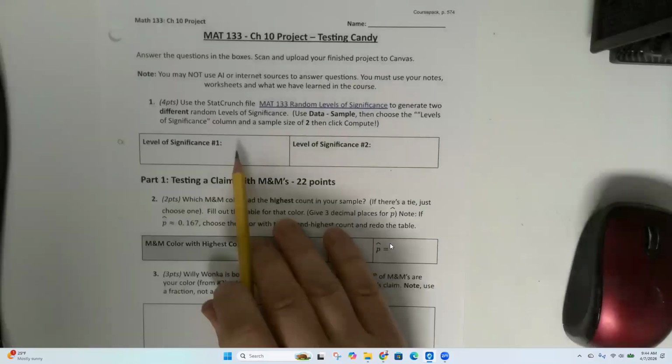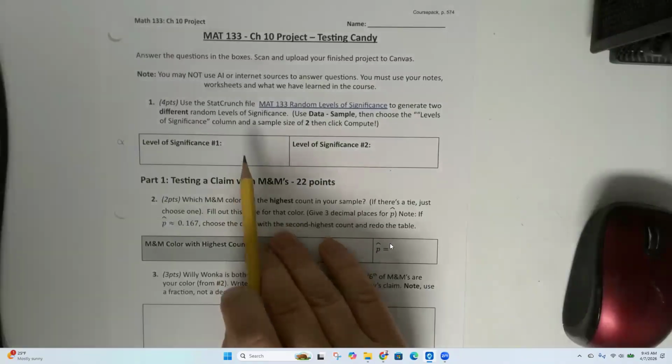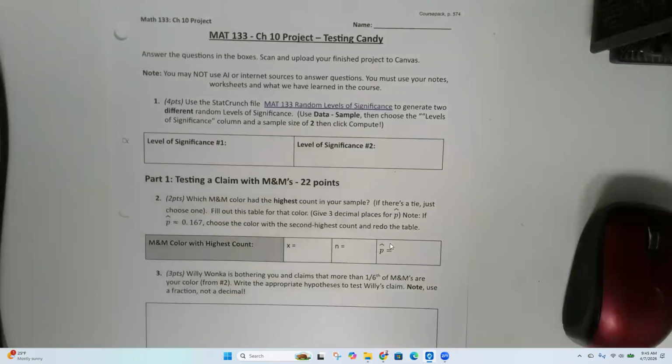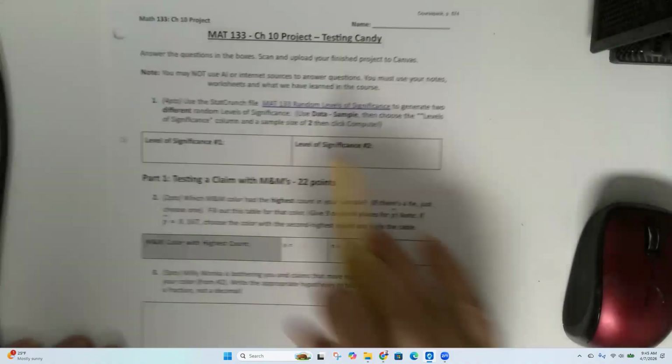So for our case, we're not going to have that important discussion about picking a good alpha. We're just going to pick two random numbers. Okay. But I just want to point out that that's not normally what you do. Okay. All right. Anyway, let's go to our levels of significance over here.